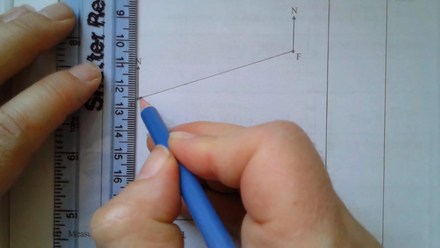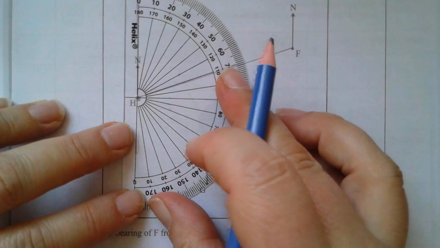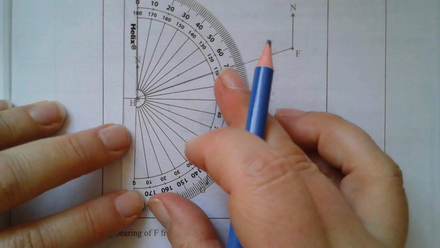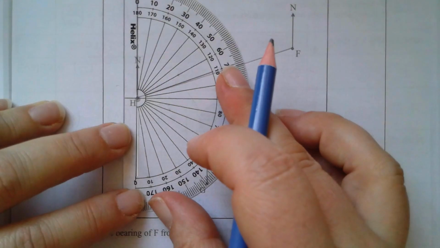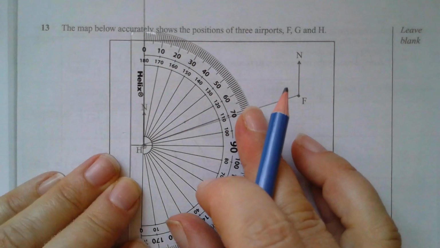I'm going to extend this line here. And then I'm going to measure. I'm going to use my protractor. I'm going to put the centre of the protractor on H. I'm going to line up my protractor. So I've done that very carefully. I've managed to get my midpoint on the H.